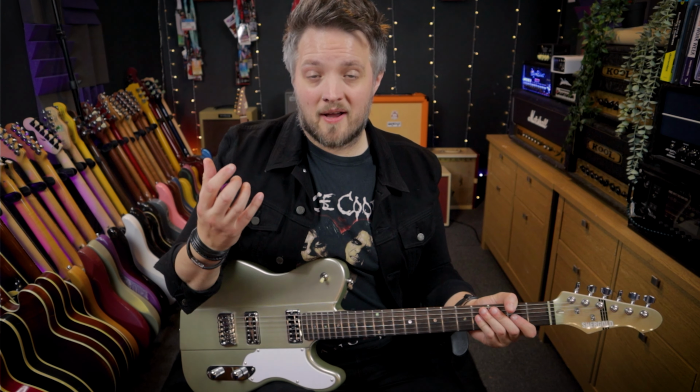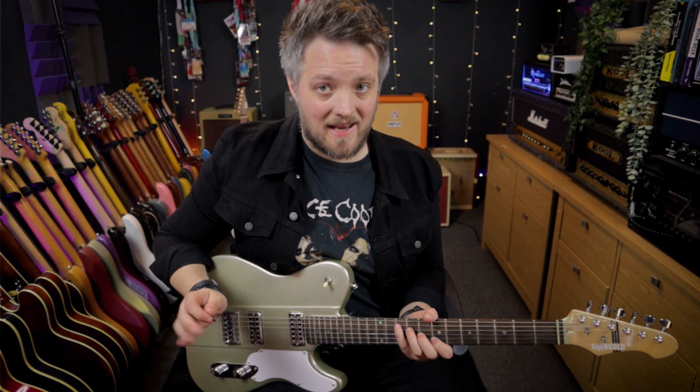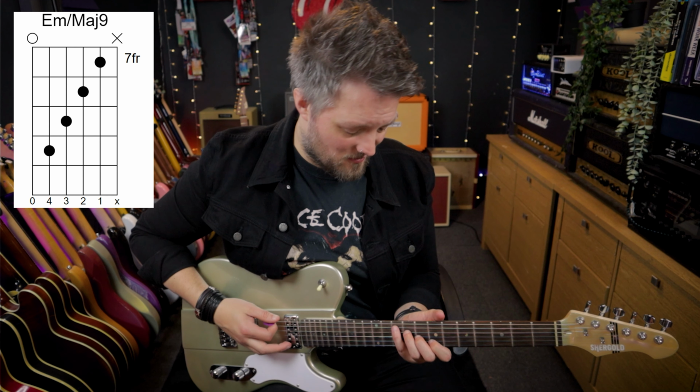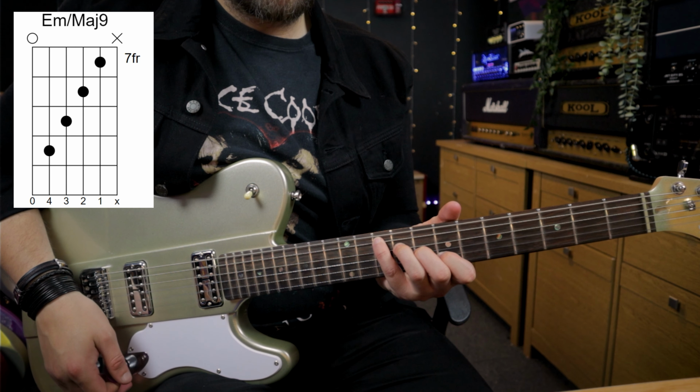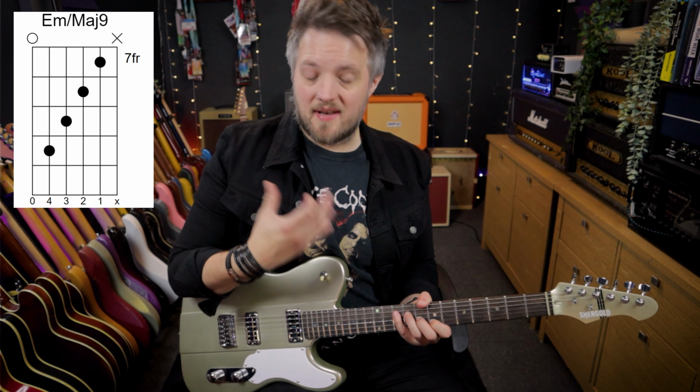Now that riff was played by iconic session guitar player Vic Flick. Now at the end of this, there's a chord, and this chord, if you've seen any of the films, will no doubt be familiar to you. Now that chord is called an E minor major 9.